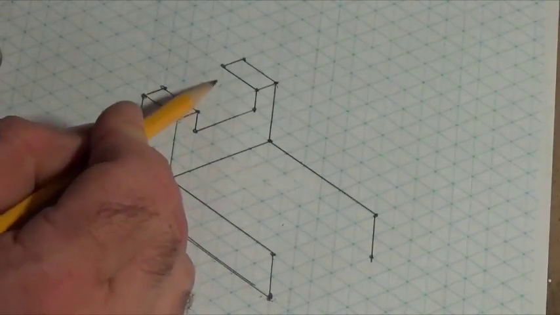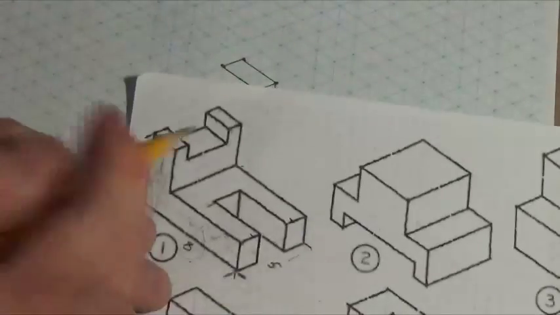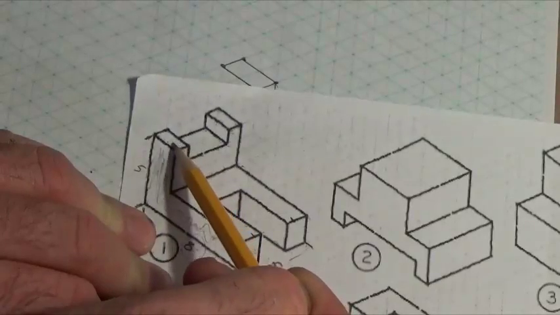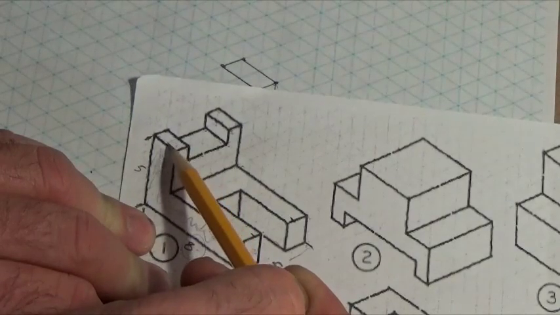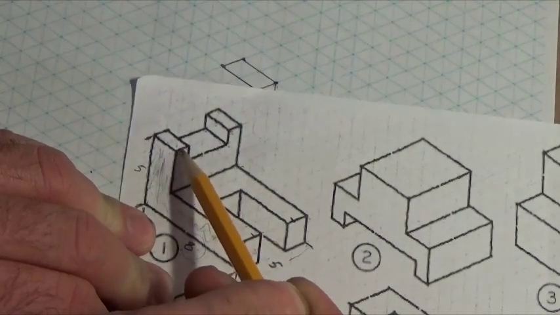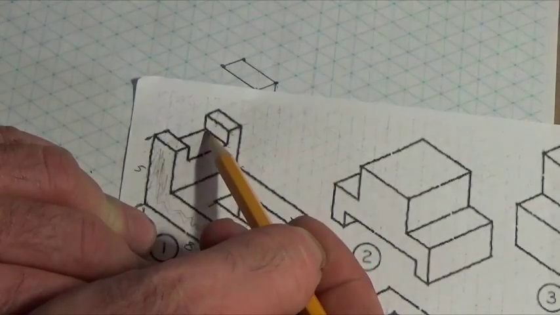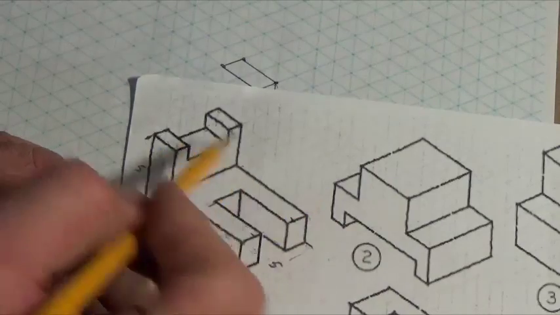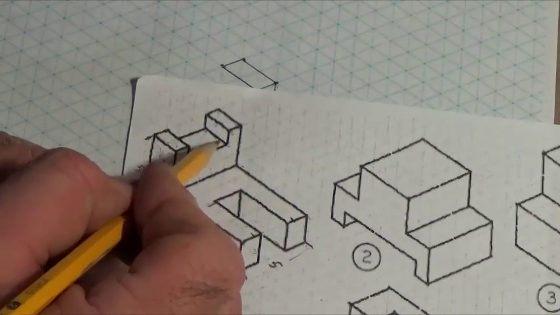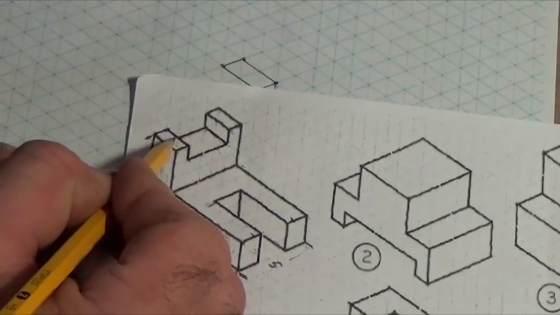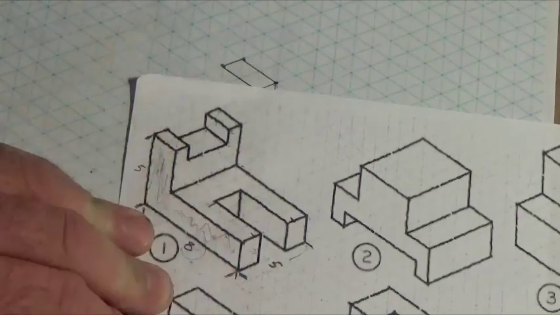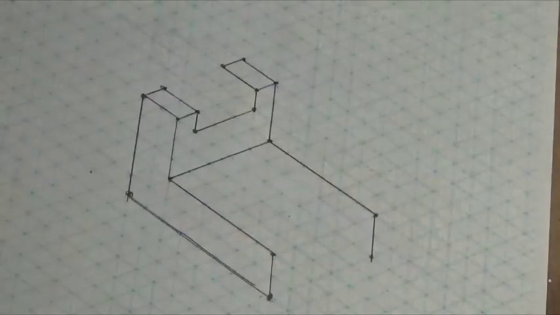Okay, same thing now we can do the back edge. Part of the back edge is hidden. It's not seen over here where it connects behind this part of the cutout. So we're just going to draw the lines. We'll make our line down, the 1 unit down. We can make our 2 this way. But over here we're going to kind of stop at the edge right there because it's hidden behind this edge right here.